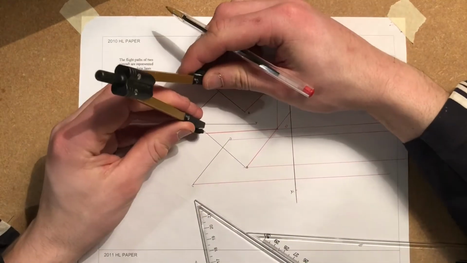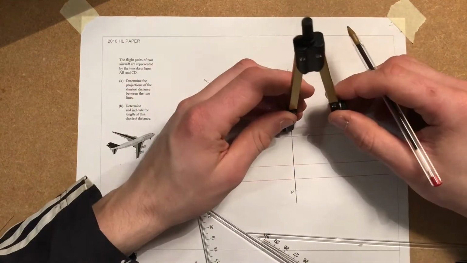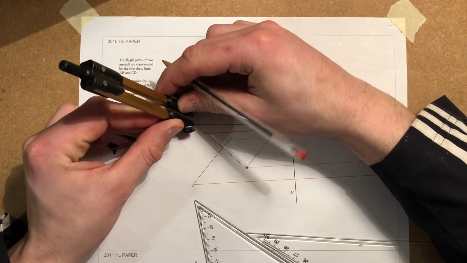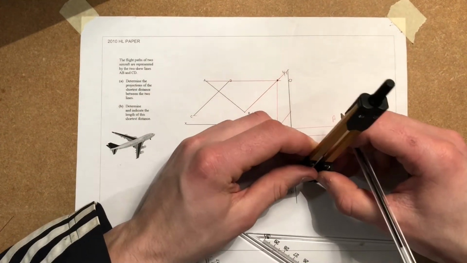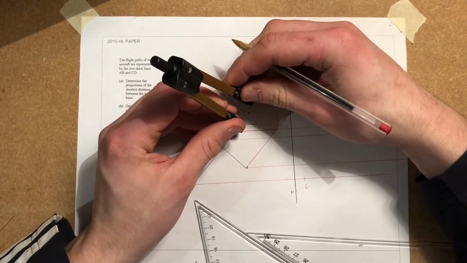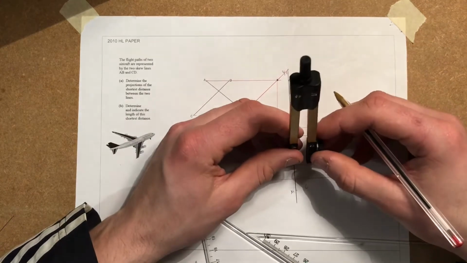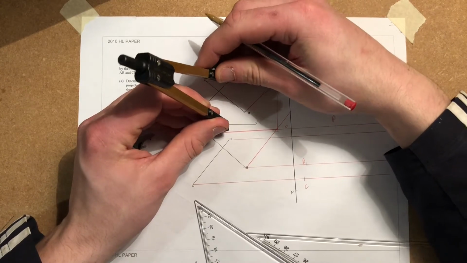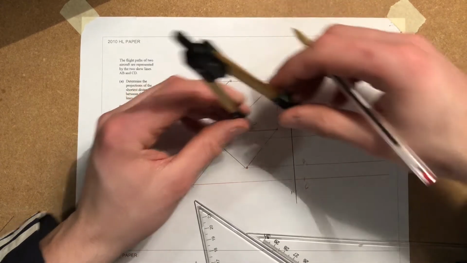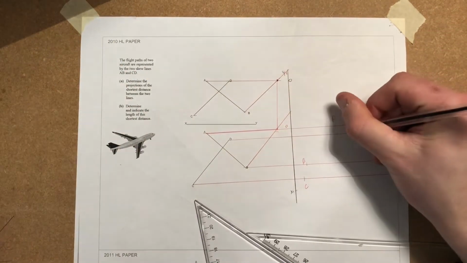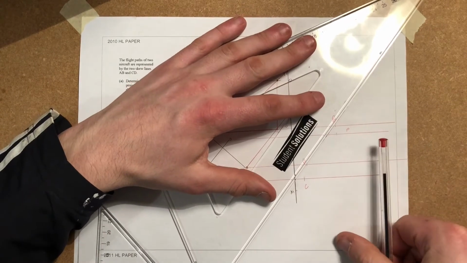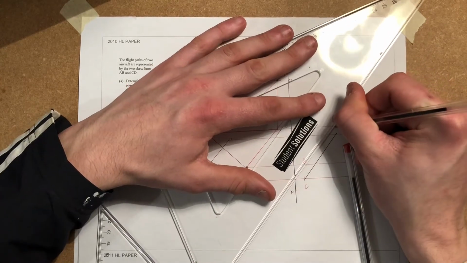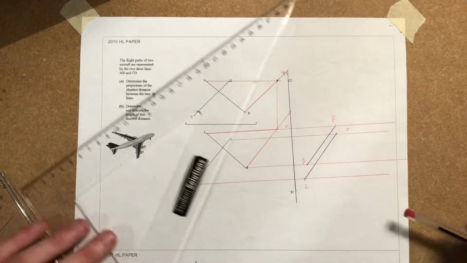Okay, taking our heights from elevation, there's A, C, B, and D. I'm going to join them up, C and D, A and B, and I see them parallel.